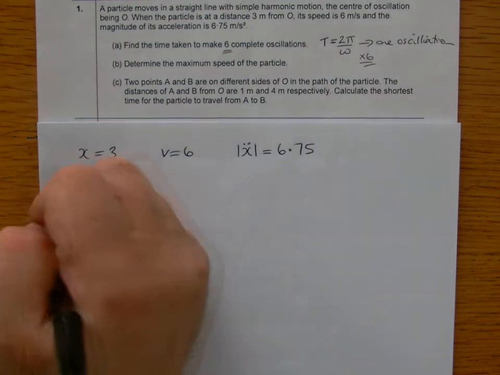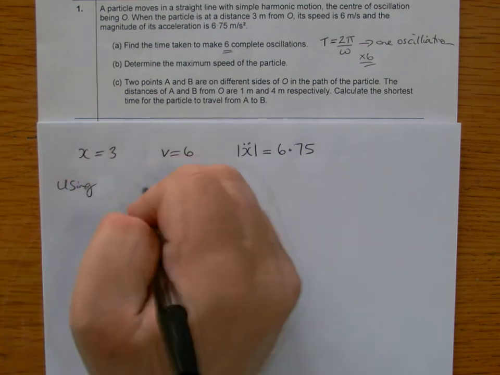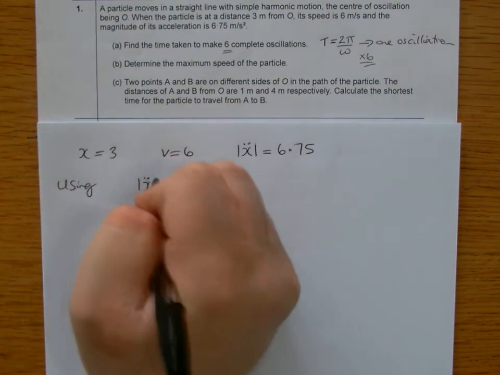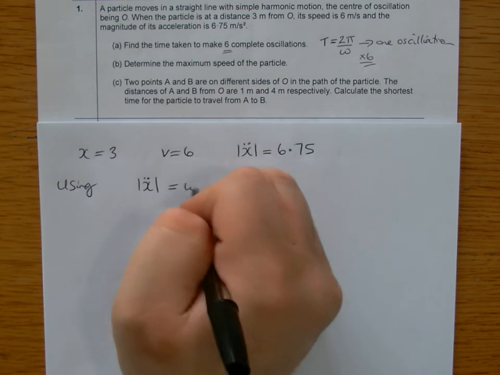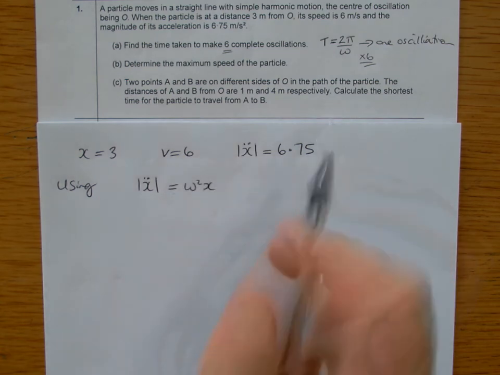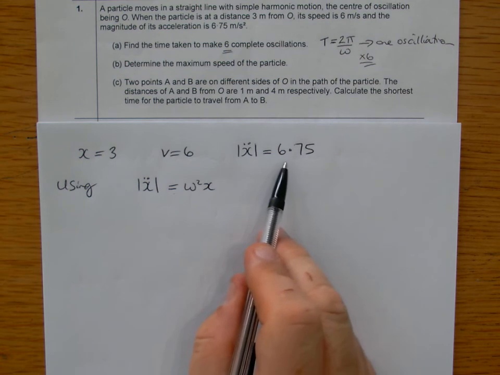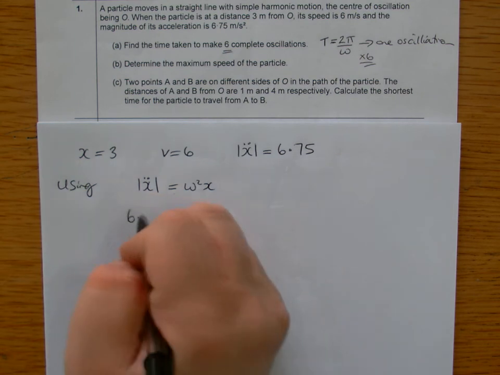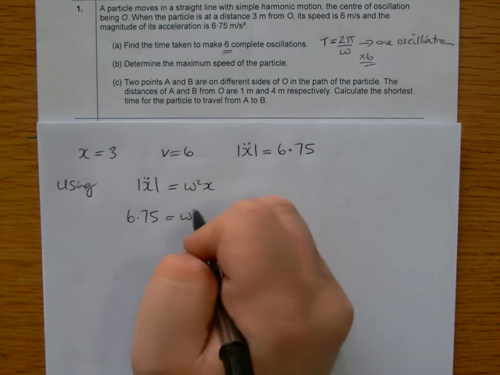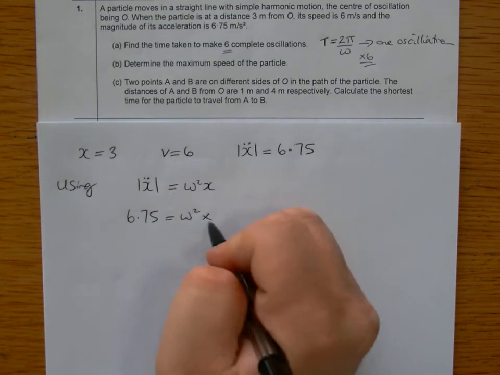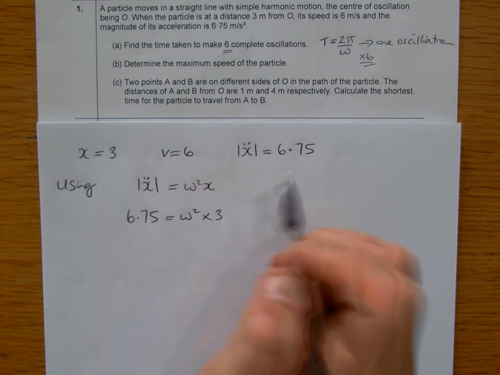So let's go with the acceleration formula for magnitude. The magnitude of acceleration is omega squared x. So I know x double dot is 6.75. I don't know omega squared, that's what I'm trying to figure out, and I know x to be 3.